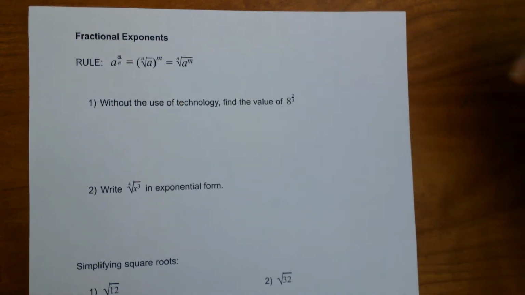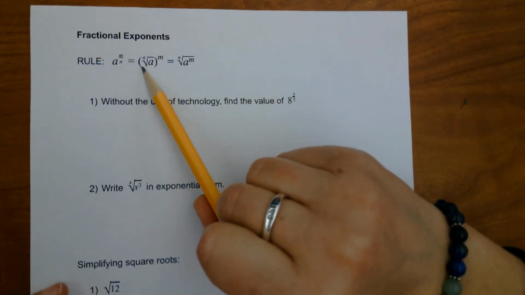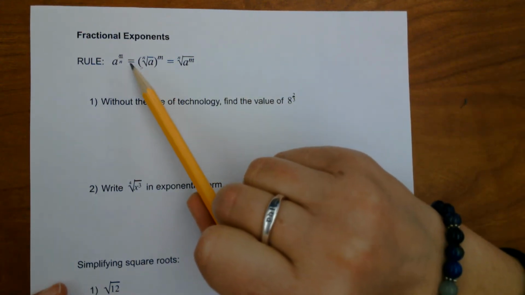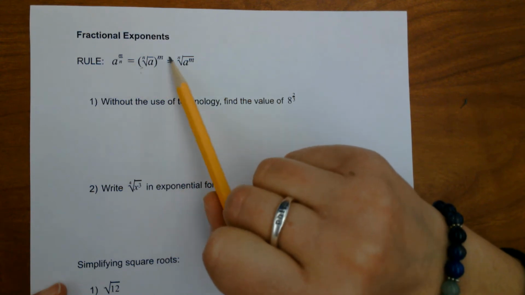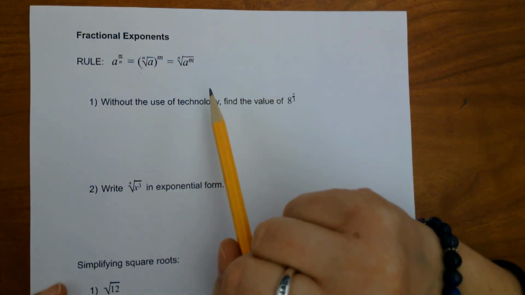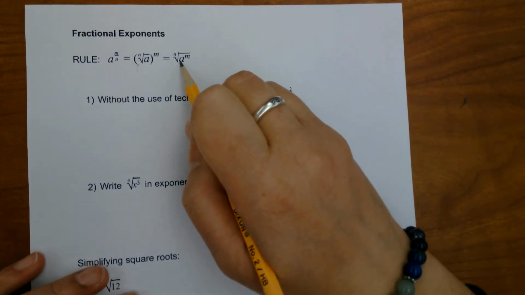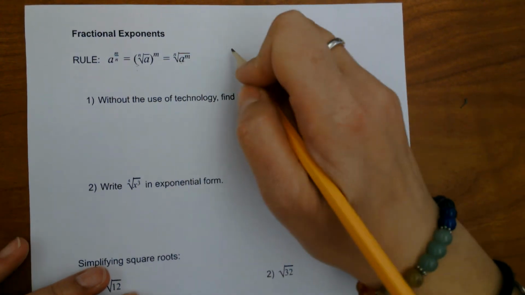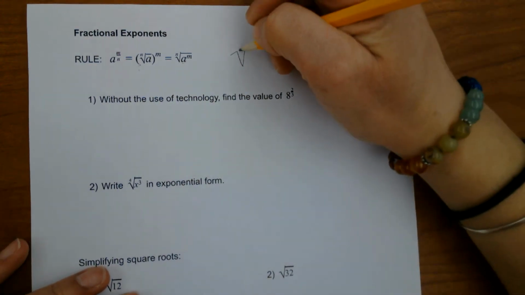Next, fractional exponents. Here is a new rule for you. What this does is it's going to help us get rid of parentheses, and it's going to help us write our roots and our exponents as fractions. So what do I mean? This is how it's stated in the book. This is how I like to explain it.